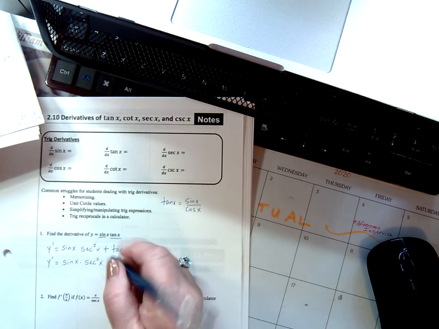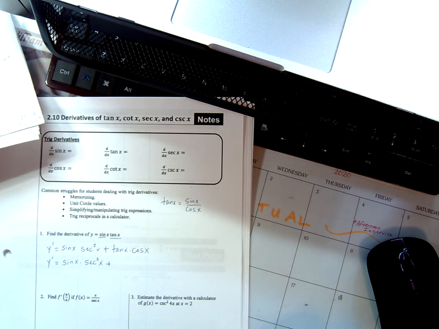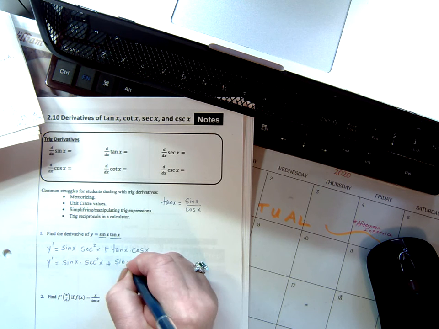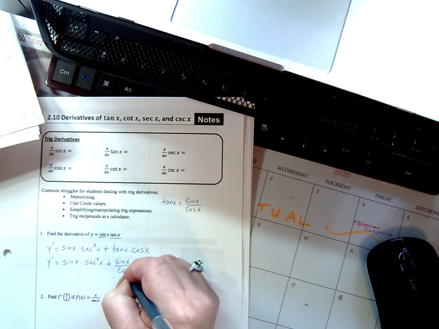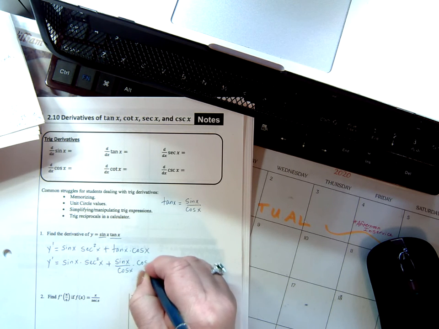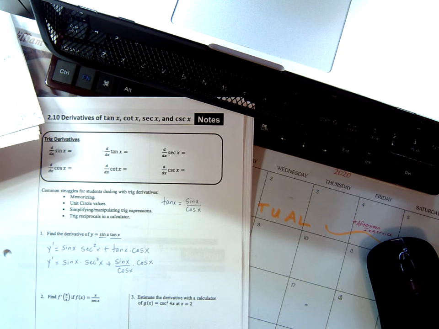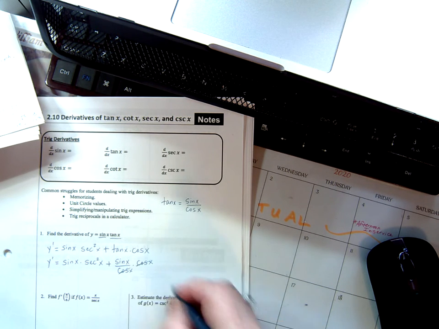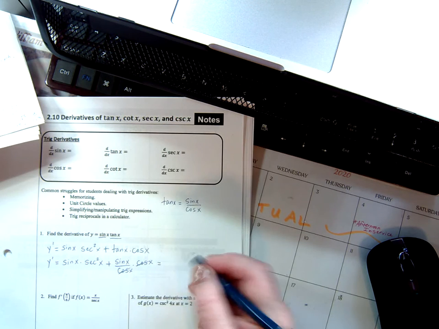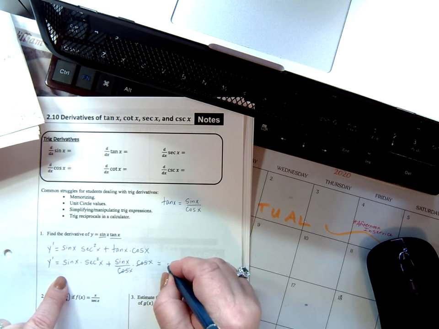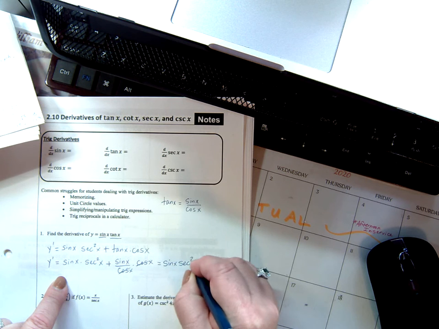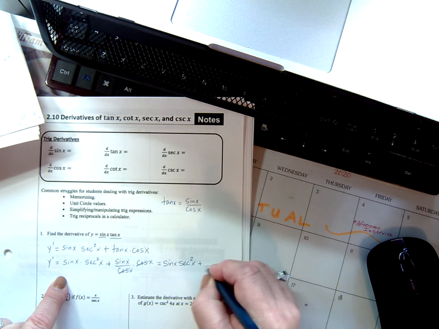And then I have a plus sign. Tangent, remember I was just talking about that up above. Tangent is sine over cosine times cosine. And you can see now why I changed that one versus the first set of terms, because now my cosines can cancel each other out. And so my final best answer for this question, in its most simplified form, is the sine of x secant squared x plus the sine of x.